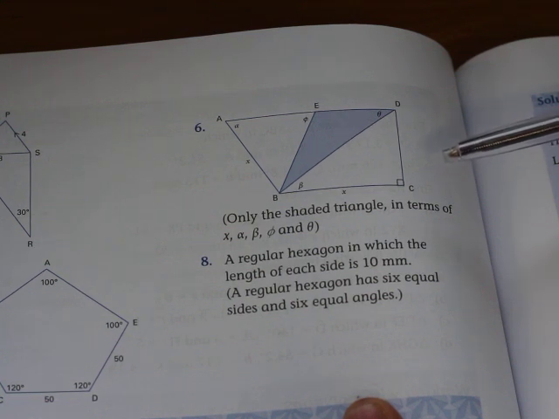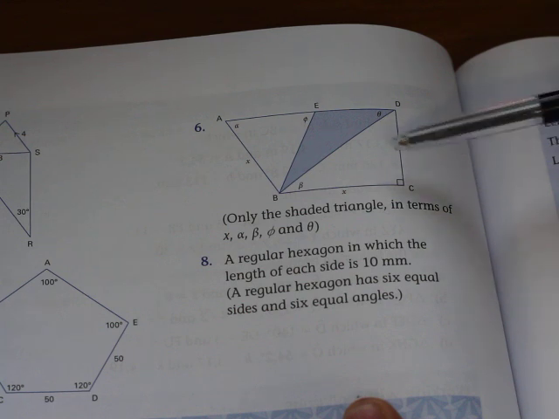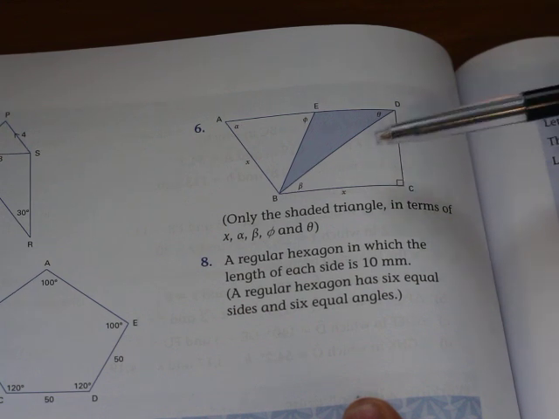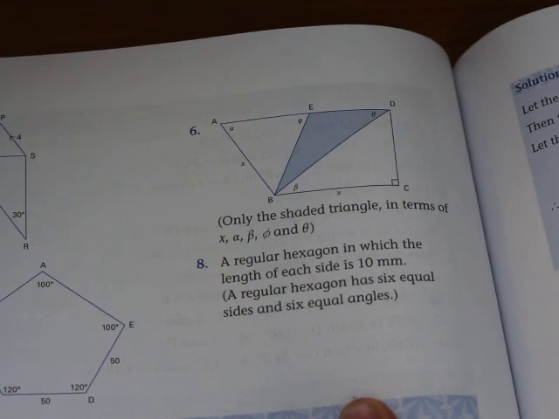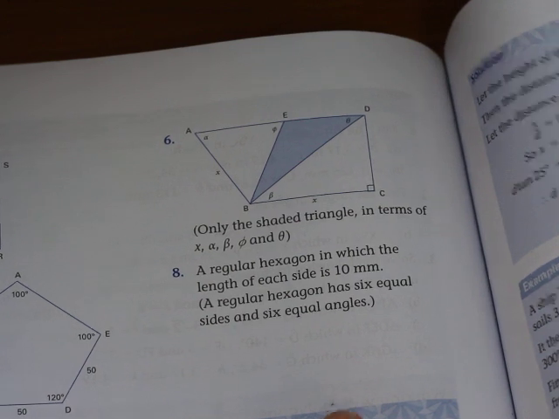Okay, so let's go right ahead and do that, and we're gonna need some luck to actually be able to crack this one. So that's question 6. So the shaded triangle, that's the one that we're supposed to find its area. So let's go for it.